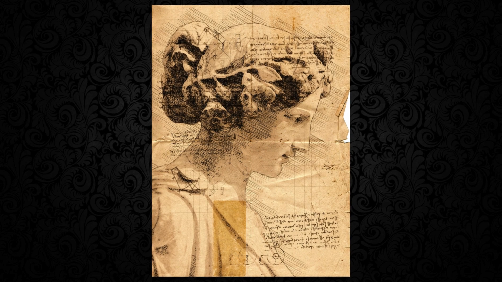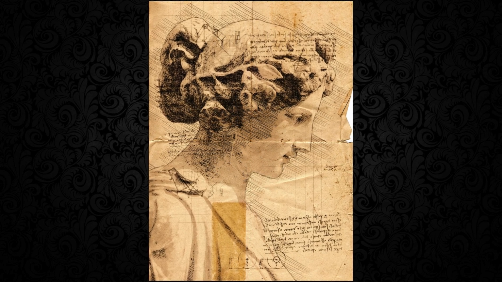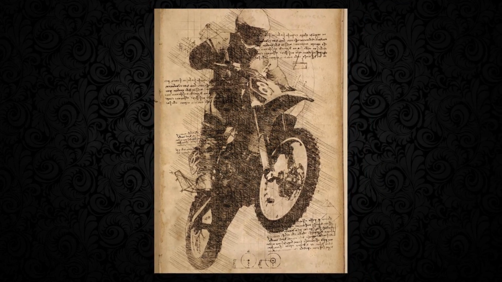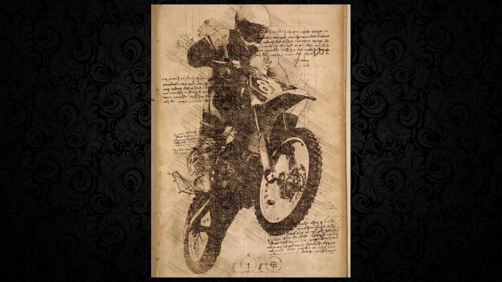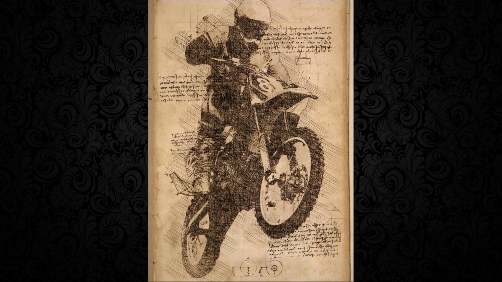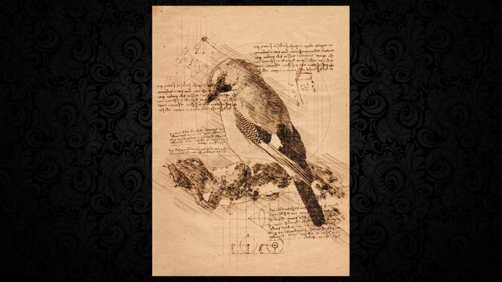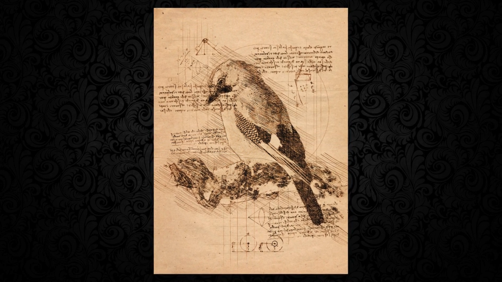Da Vinci Style Sketch Effects. The Da Vinci Style Sketch Photoshop Action applies realistic sketch effects to your images, capturing the essence of Da Vinci's iconic style. From delicate lines and intricate details to subtle shading and hatching, the action creates sketches that evoke the spirit of the Renaissance.